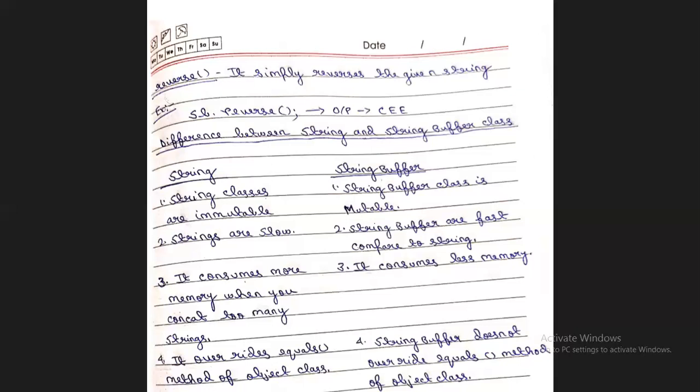Third, String consumes more memory when concatenating too many strings. Now, this means that in the case of string literals, which I have shown, when we create a string literal, JVM will check the value in the string constant pool.